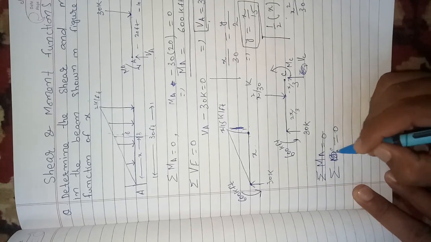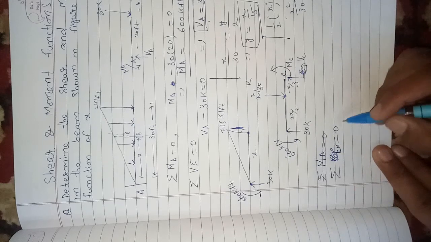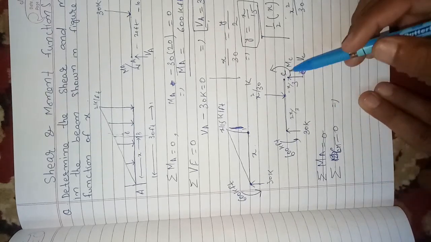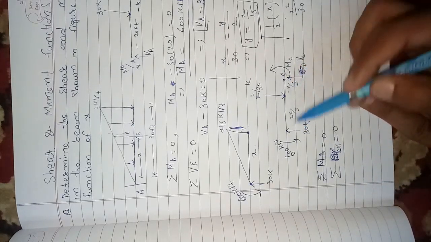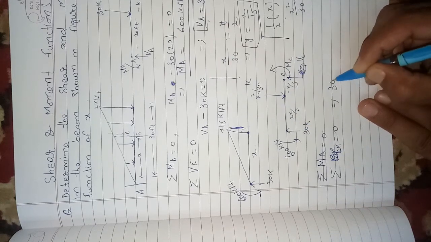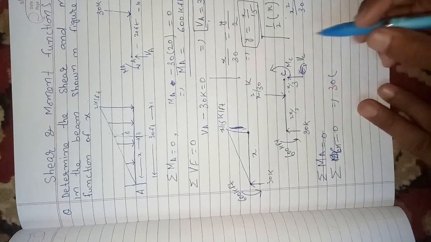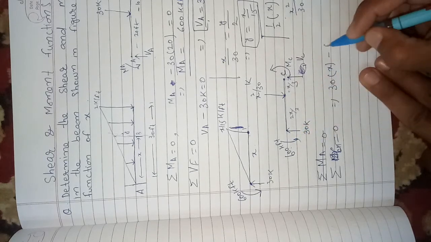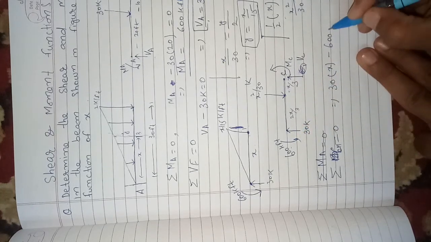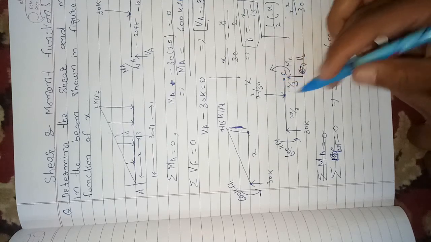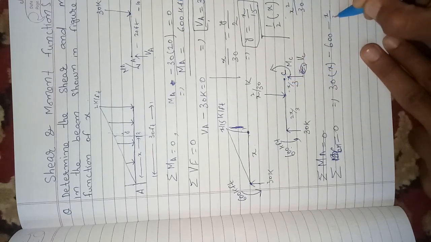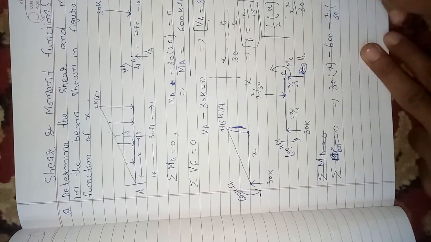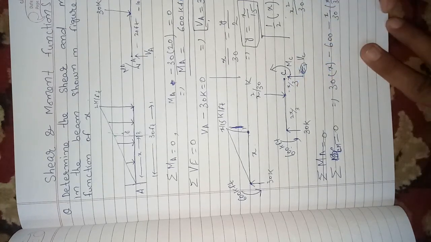Now I will write summation of moment at point C equals to 0. Summation of moment at point C is due to this 30, it will be 30 into distance, this distance is x, minus this is 600, minus this is in downward direction, force is x square by 30, and the distance is x by 3, and this is also in downward direction.